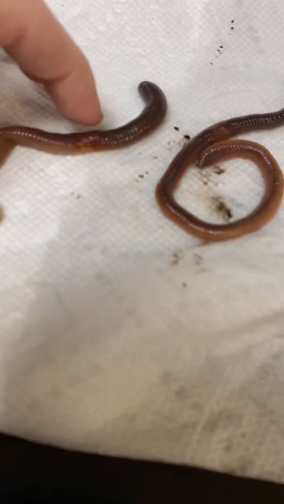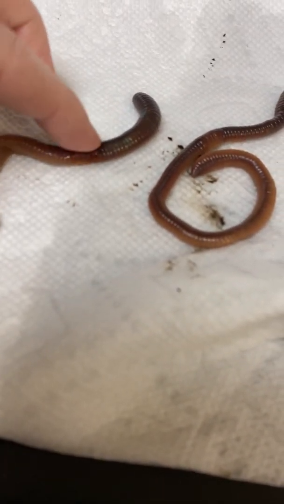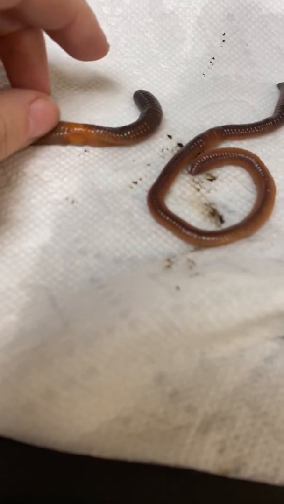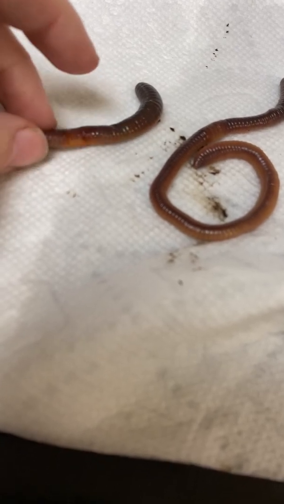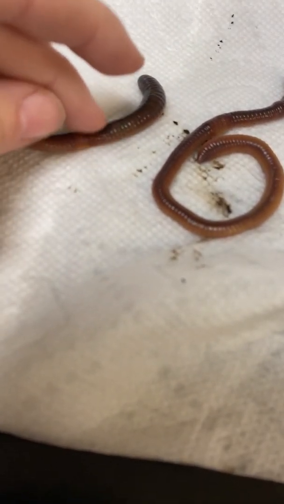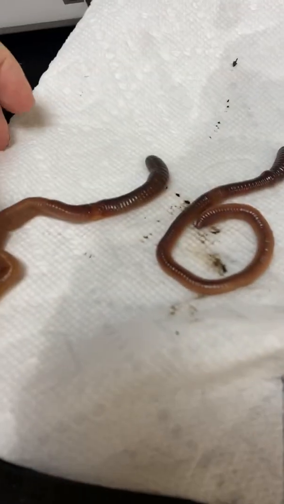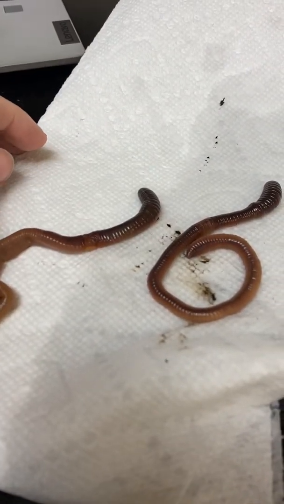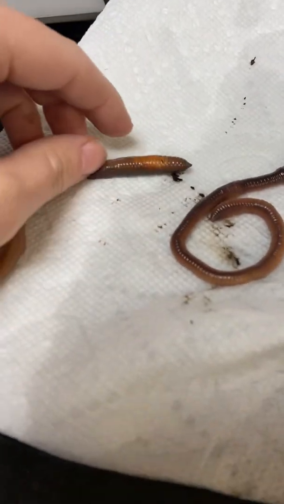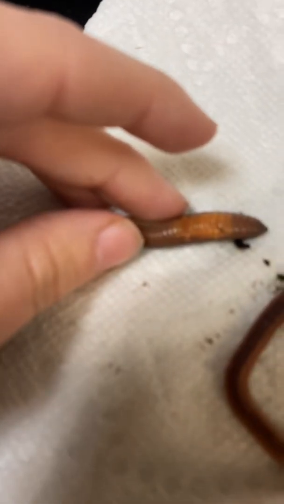The structure right here where they attach to the other earthworm during reproduction. You can kind of see the underside right there. And it also secretes the cocoon with the eggs. That is called the clitellum. And you can actually see on the underside right there, this little, it's not going to focus, I don't think.